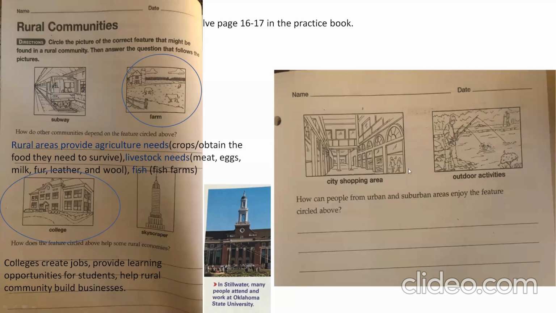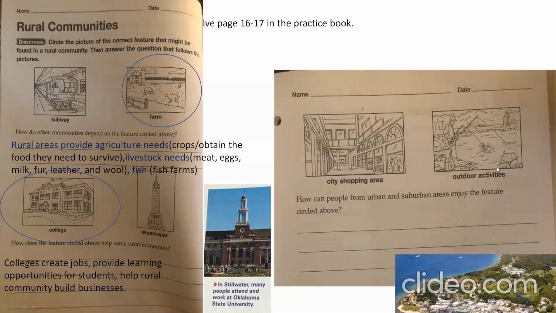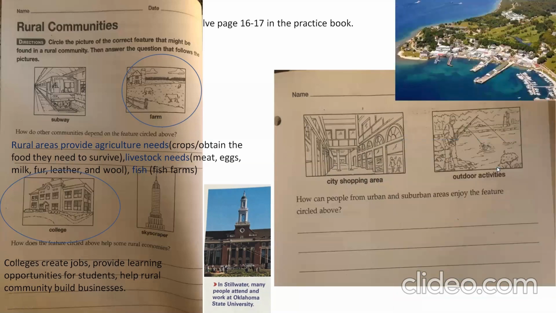This is page 17. And here we've got two pictures again. Will I find a city shopping area in a rural community? Definitely not. Outdoor activities, yes, that's right. Think about Mackinac Island in Michigan that we just visited a few minutes ago. So I'm going to circle outdoor activities.